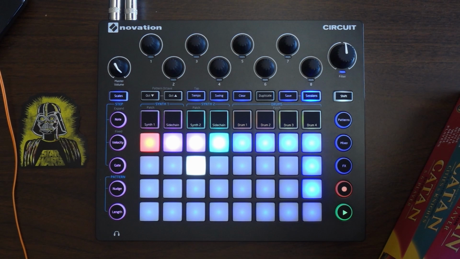Using sessions is a really powerful way to get the most out of the Circuit. It allows you to make some pretty drastic changes in an arrangement in a very smooth way. Since these behave just like patterns, it's a really useful feature that I use constantly to build songs.